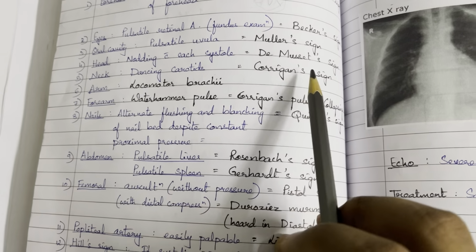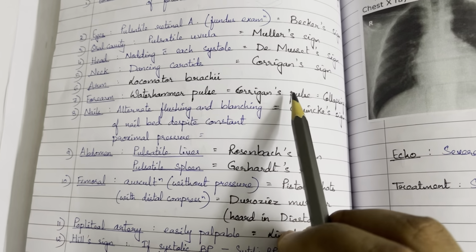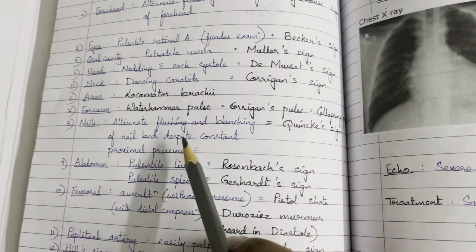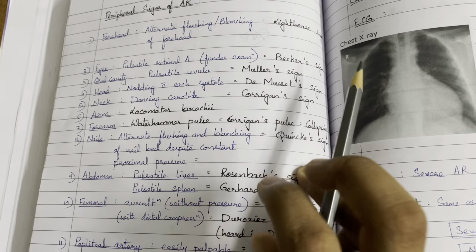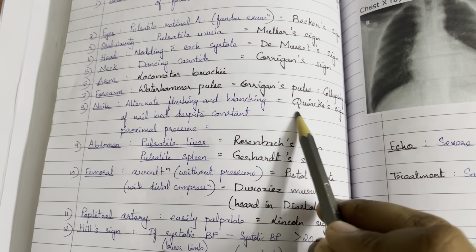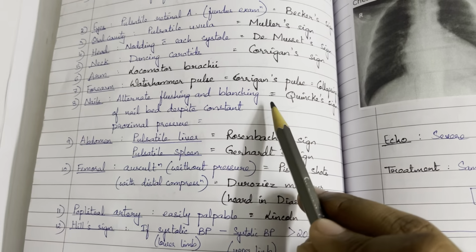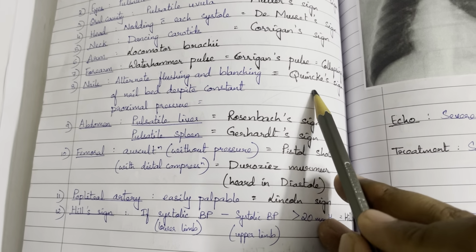Okay, Corrigan sign. Arm, you can find locomotor brachialis. Forearm, you can have water hammer pulse or Corrigan's pulse or collapsing pulse. Nails, you can find alternate flushing and blanching of the nail bed despite constant proximal pressure. So that is Quincke's sign. Abdomen, see, the liver looks like a thorn. You'll have rose thorns, right? So Rosenbach sign.